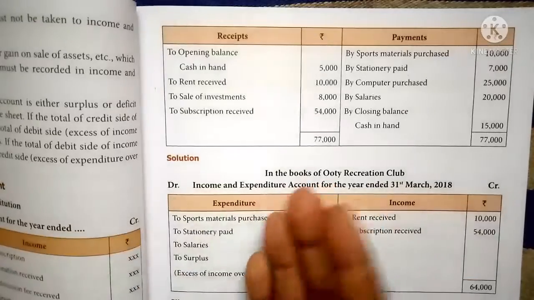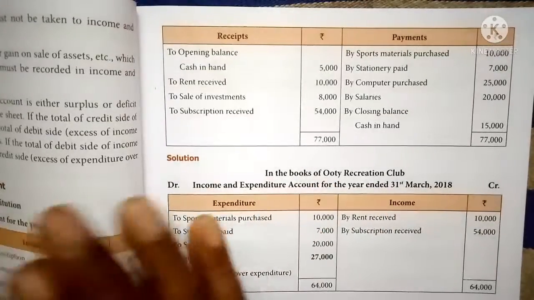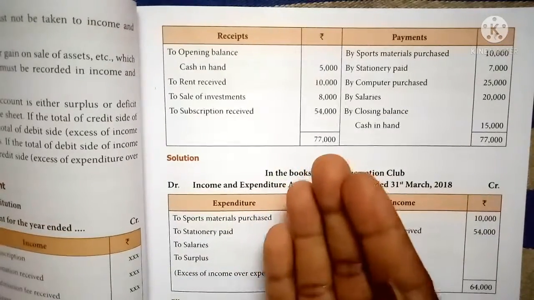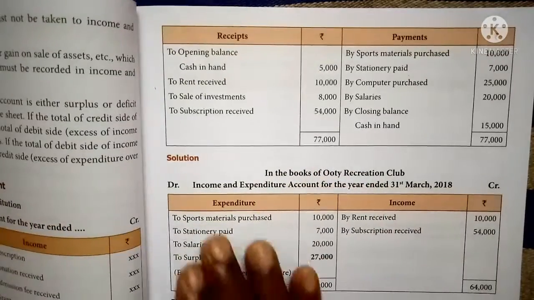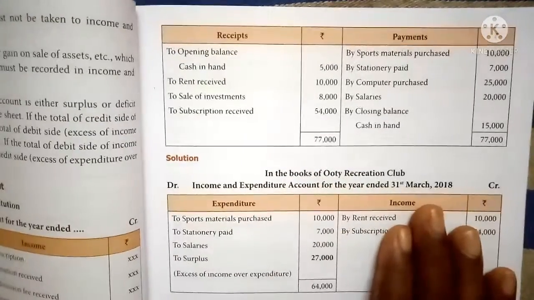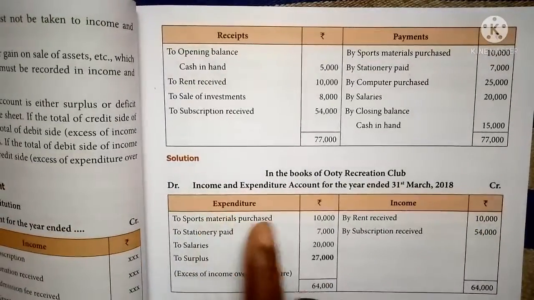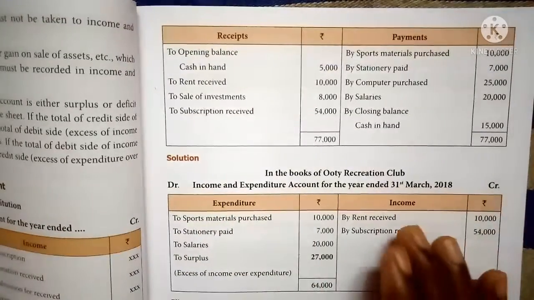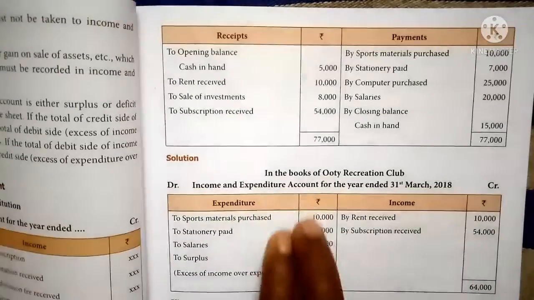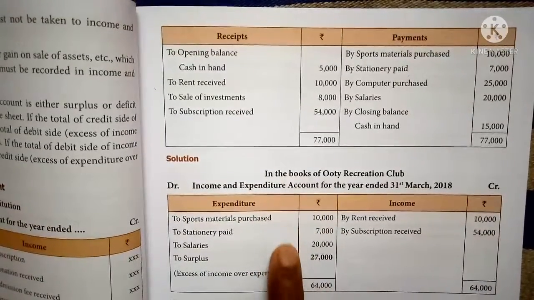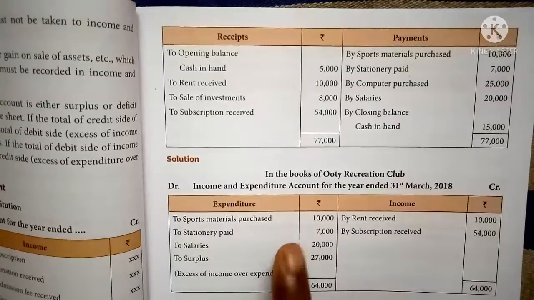Use both the sides, debit side and credit side. In your accounts assignment notebook, you can use both sides and maintain the necessary columns. Debit side: expenditure and amount. Credit side: income and amount. Maintain two income columns, because sometimes adjustments will be there. You should do the adjustment also.